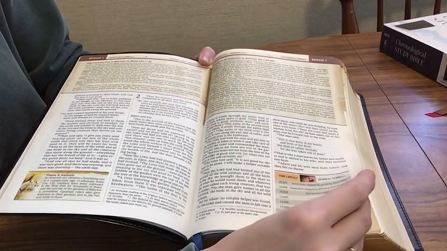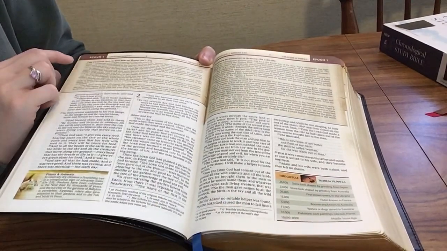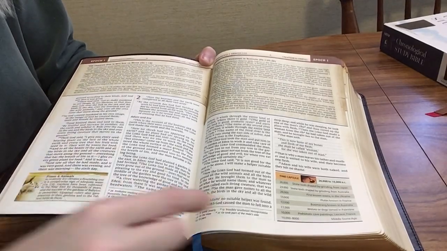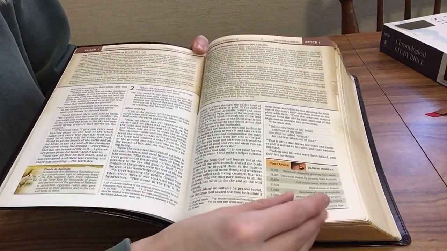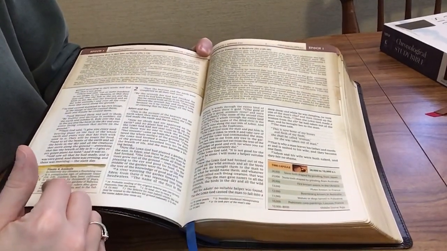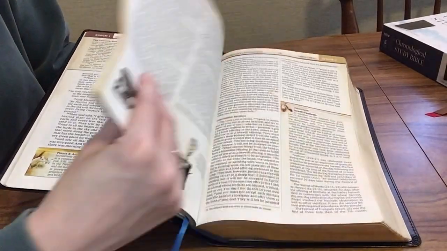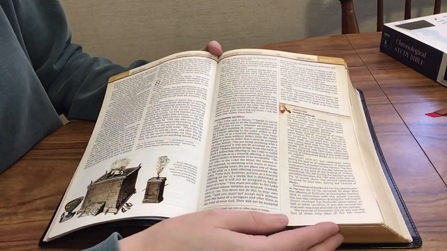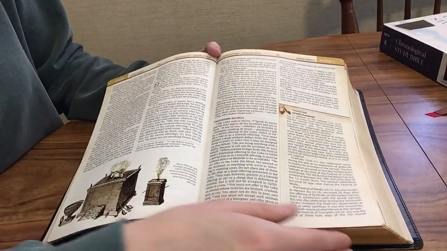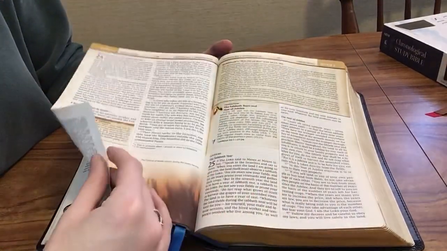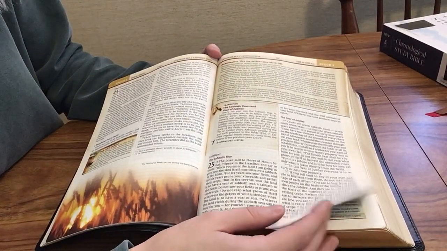We still have little articles, like this one, the Creator God is not sun or moon. We have a little table down here. We have a little plants and animals note here. So I'm not saying this isn't full of information. It definitely is. It's just not quite as busy as the Chronological Life Application Study Bible.